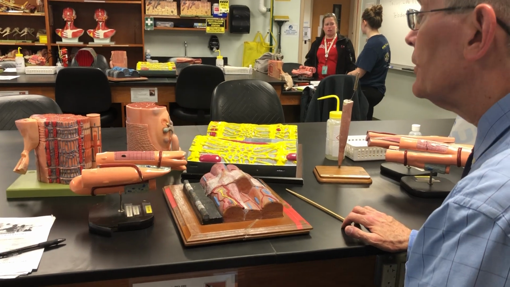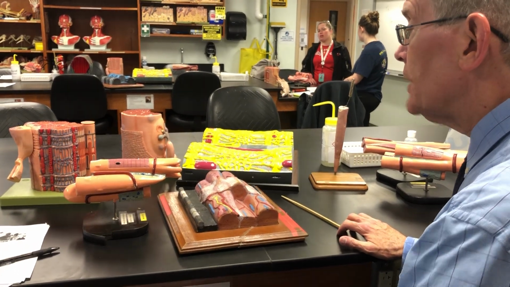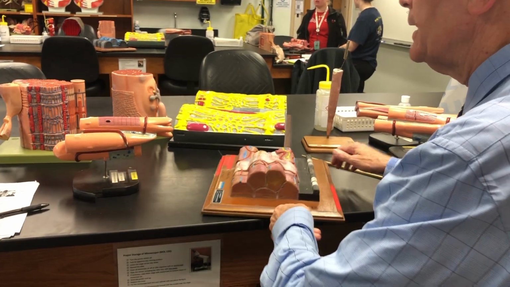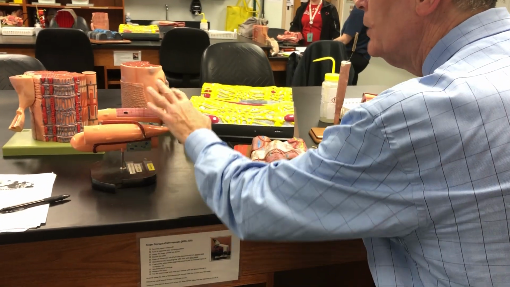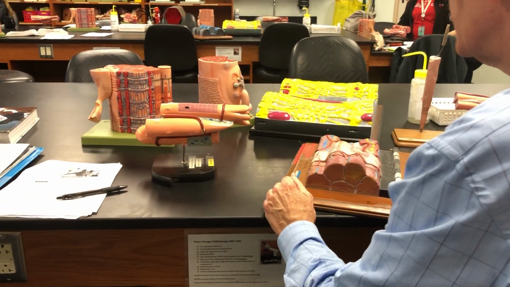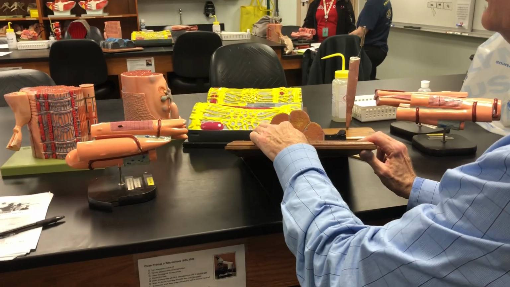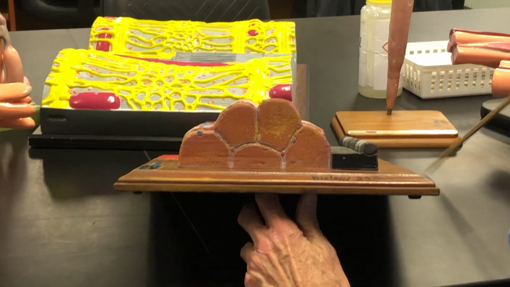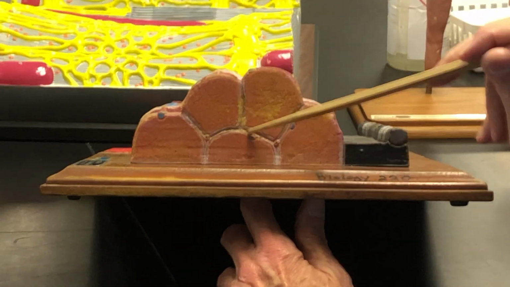Thousands upon thousands of skeletal muscle cells to just a few muscle cells here and here. We can count 1, 2, 3 skeletal muscle cells. Here we can count 1, 2, 3, 4, 5 skeletal muscle cells. So what would the connective tissue be in between these cells here?